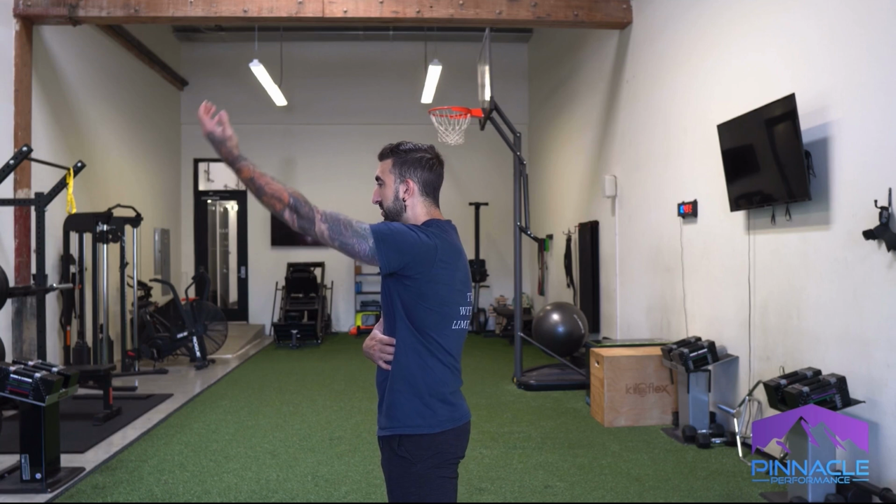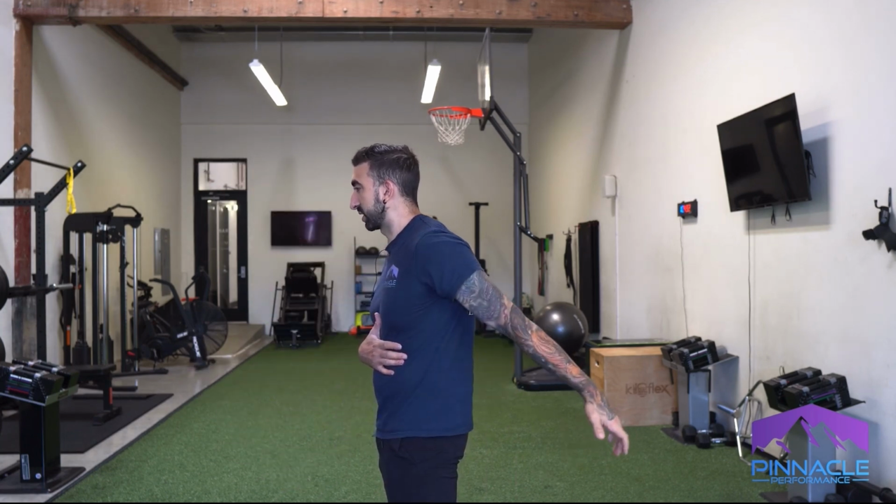So to start off, we're going to talk about the 3 planes of motion. We have the sagittal plane, things moving forward into flexion or backwards into extension. We have the frontal plane, so adduction, things moving towards midline, or abduction, things moving away from midline. And then lastly, we have the transverse plane, which is external rotation, so turning out, and then internal rotation, turning in.